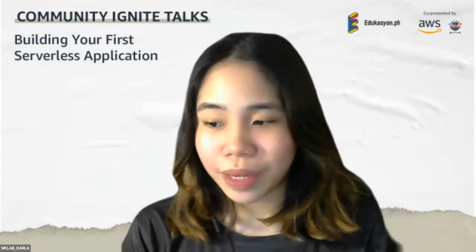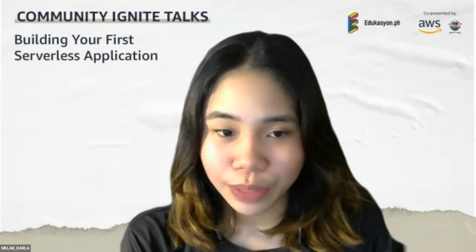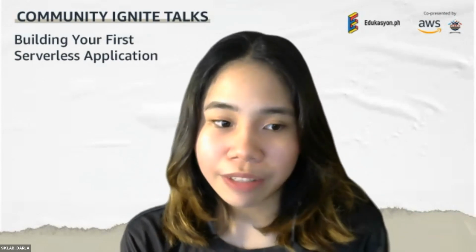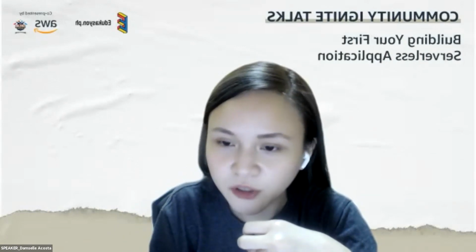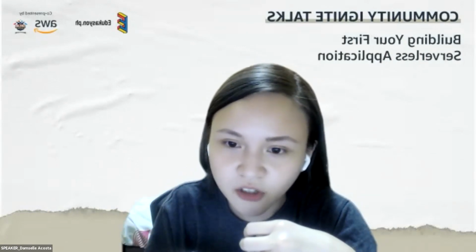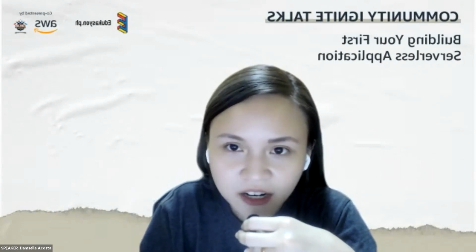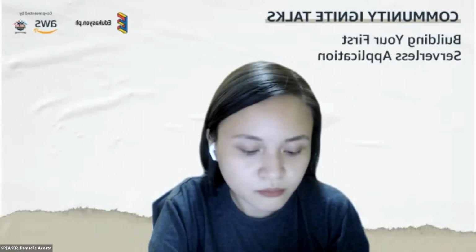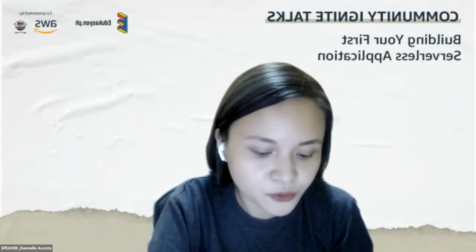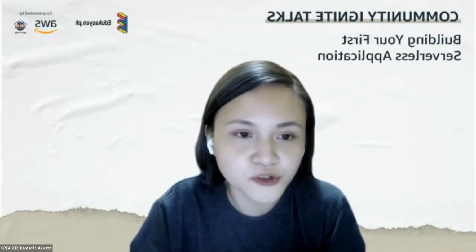I have a question as well. Is it possible for a running application to transition into a serverless one? Like, what would be your advice? Yes, it's definitely possible. So for example, if you're already using EC2, right? Or maybe even from a traditional on-premise server. There are actually multiple paths for you to do, right? In order to move to serverless.